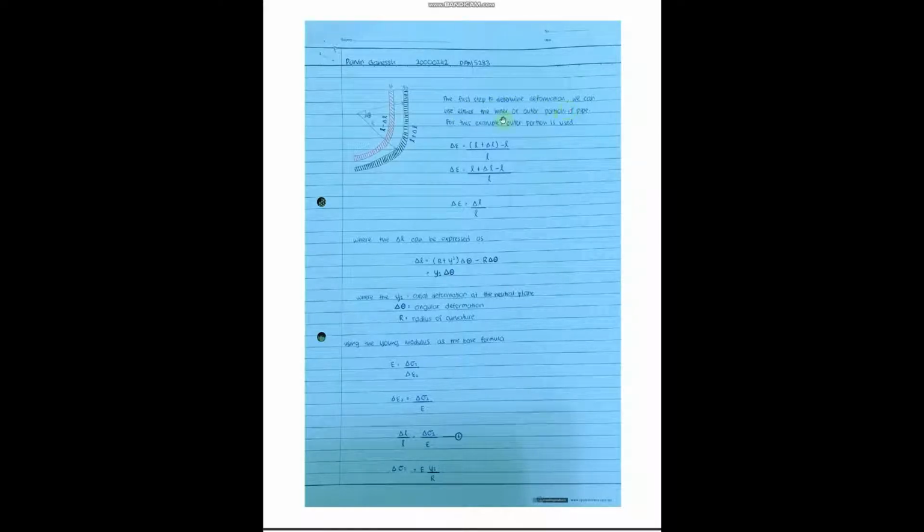So the deformation can be determined using either the inner or outer portion of the pipe. As per the drawing here, we can see that the outer portion is under tension and the inner portion is under compression. So the change in the elongation is as given here, which is delta L over L. The same will be obtained if we use the inner portion of the pipe.